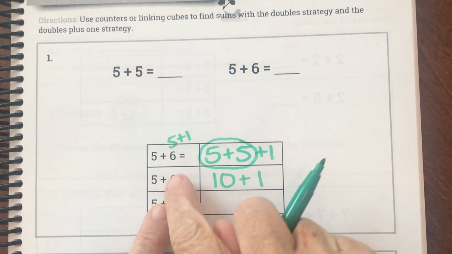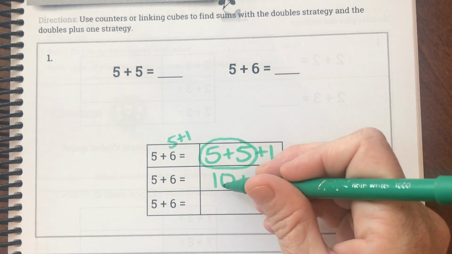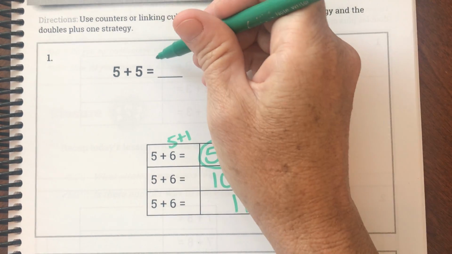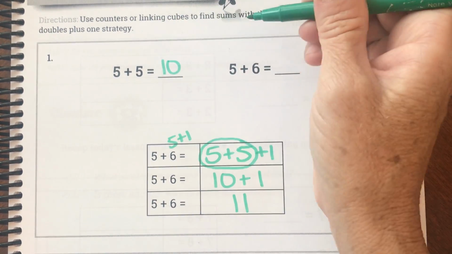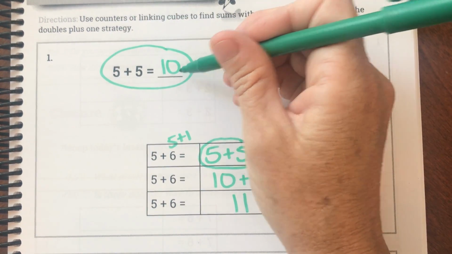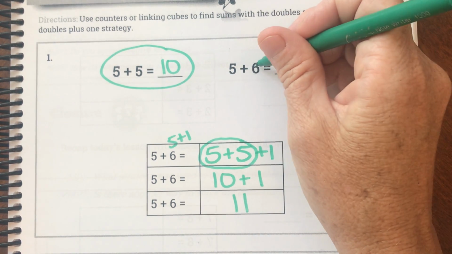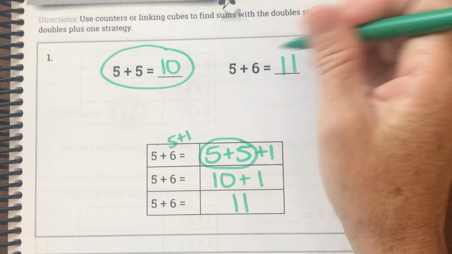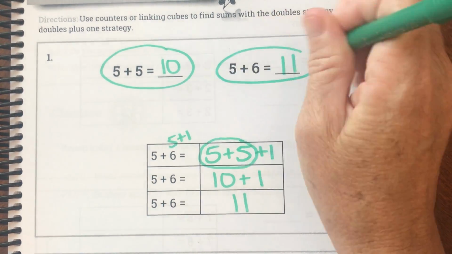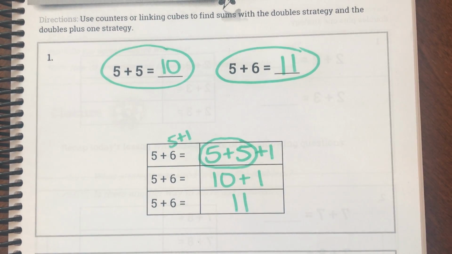But I have 1 more, because 6 is 1 more than having a double. And what's 10 plus 1? Well, 10 plus 1 more is 11. So if I know that 5 plus 5 is 10, then I should know that 5 plus 6 is going to be just 1 more, which would be 11, because 6 is just 1 more than 5. Okay? So knowing your doubles helps you know your doubles plus 1 more. Okay, let's look at my next one.